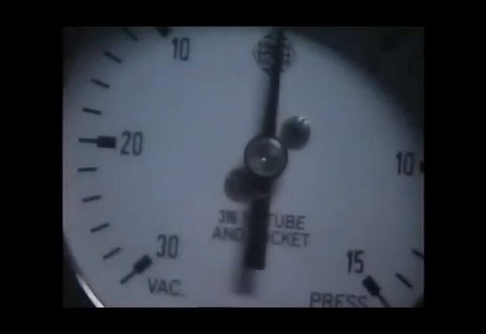Nitric oxide from auto exhaust combines with oxygen in the air to form brown nitrogen dioxide, smog. Another engine emission, carbon monoxide, is poisonous. And when nitric oxide and the hydrocarbons our engines release are exposed to sunlight, a photochemical reaction takes place that forms ozone and other harmful compounds.